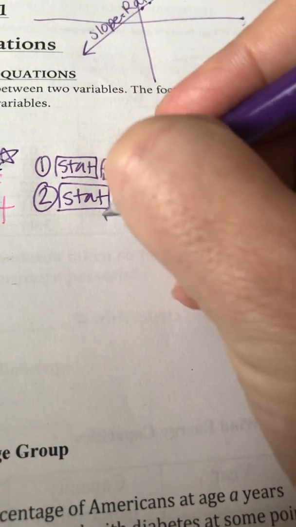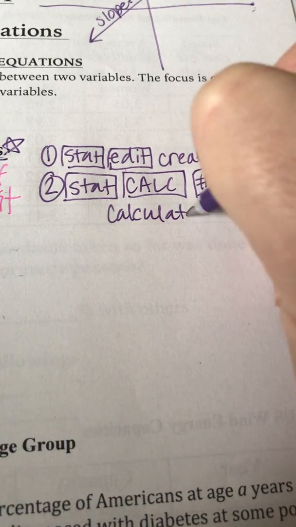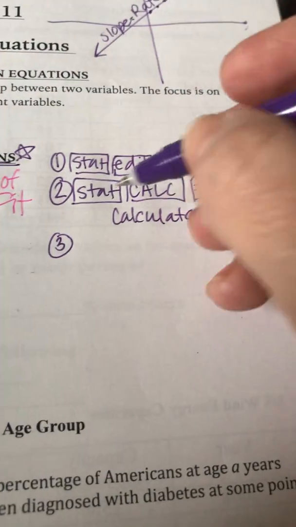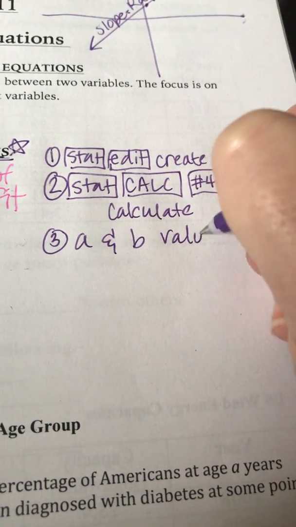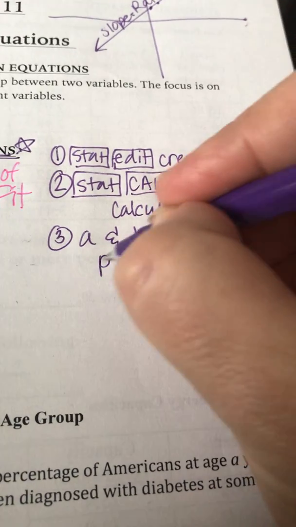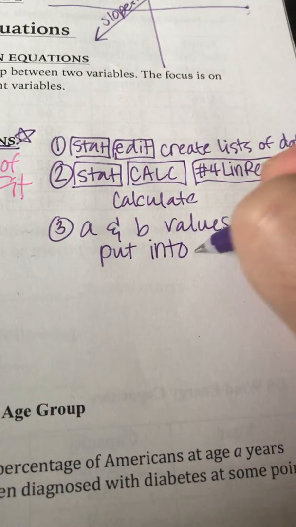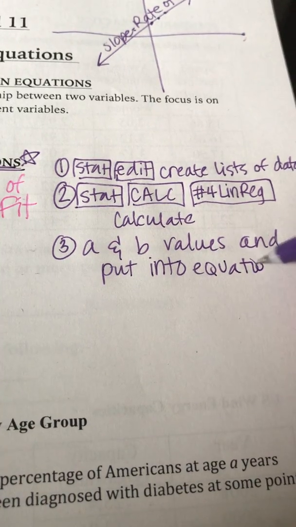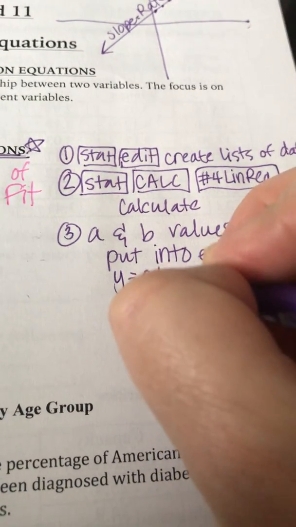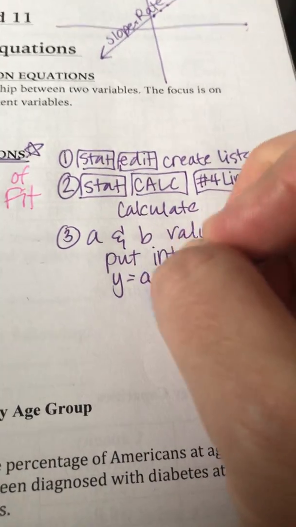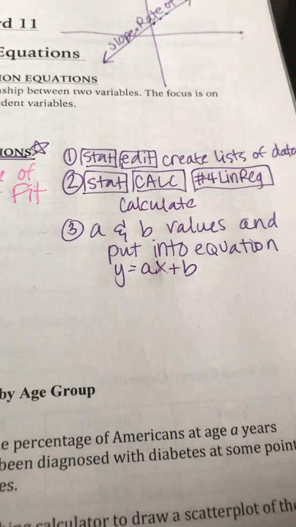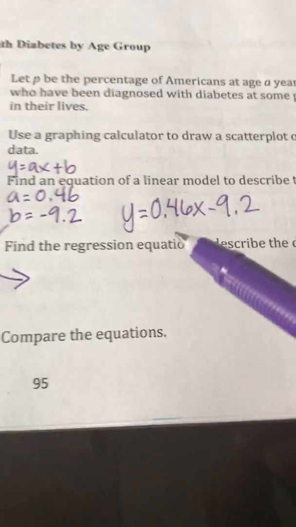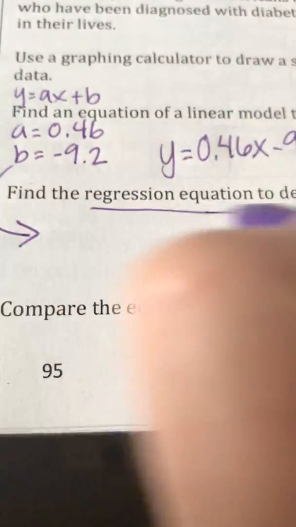And then we hit calculate. Okay, after we hit calculate, we had to take our A and B values and put them into the equation: y equals AX plus B. Okay, so this is how we use our calculator to find the regression equation.